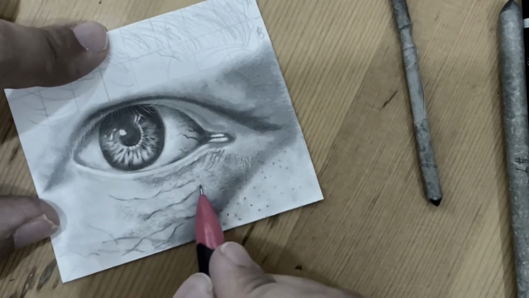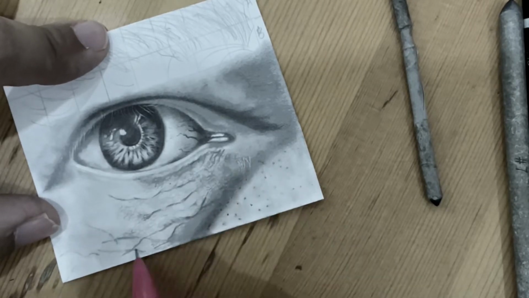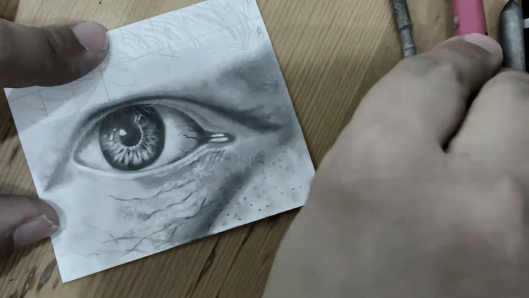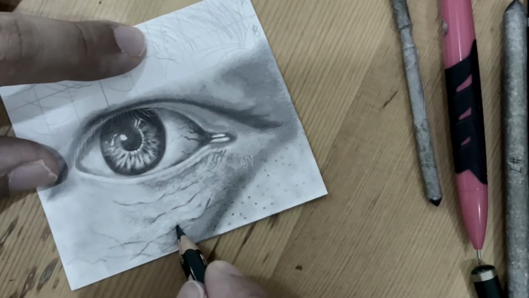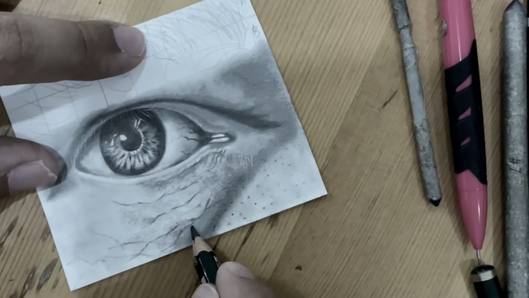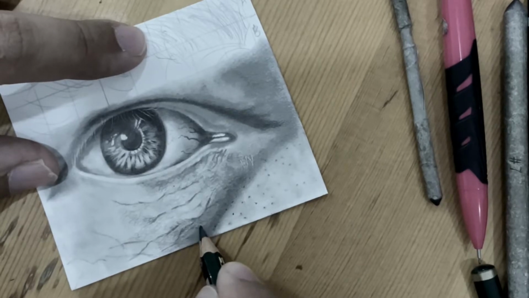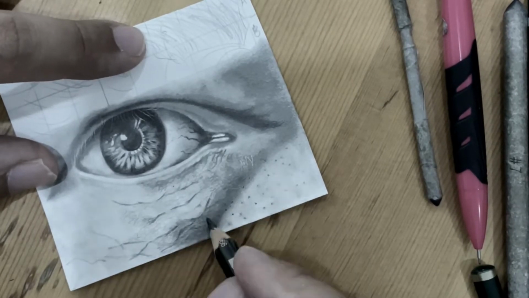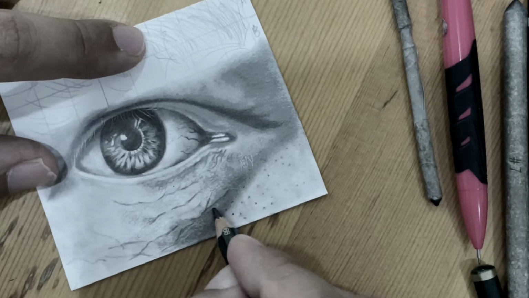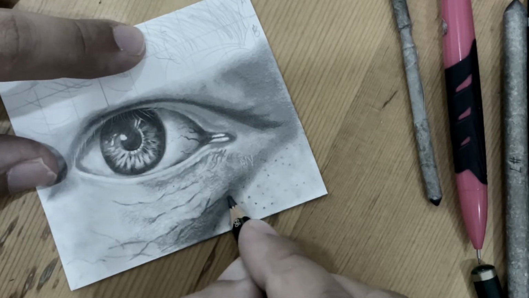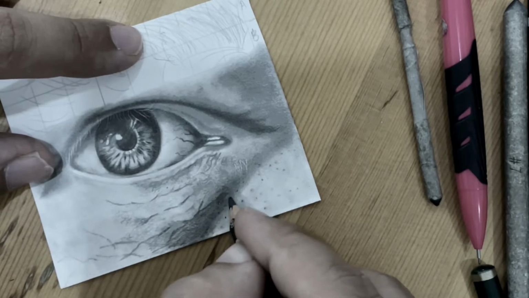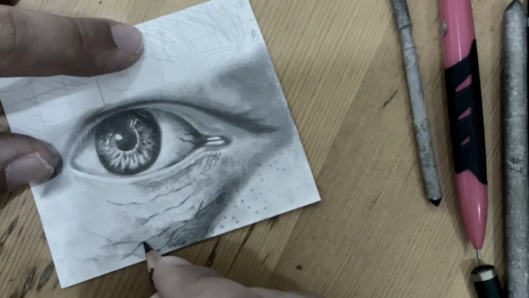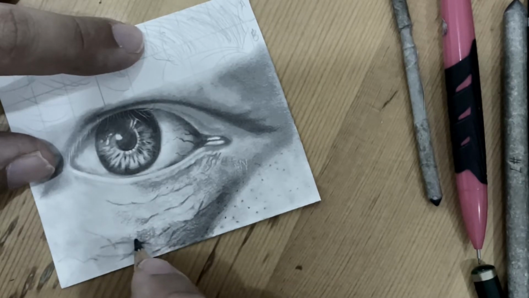For the detailing, what you got to pay attention to is to darken some parts of the wrinkles. You keep it light, and you add texture by using different shading methods, such as stippling, scribbling, hatching, cross hatching, and all that stuff. If you're not familiar with that, then worry not. I have a complete video on that, so you're going to find the link in the description box below.